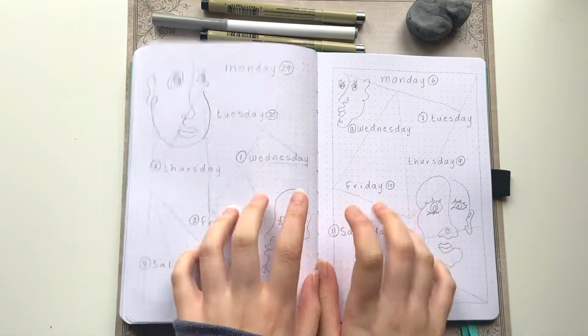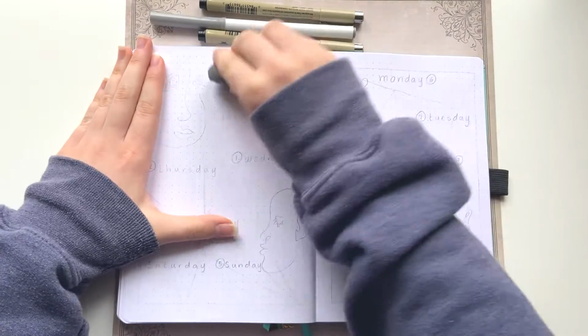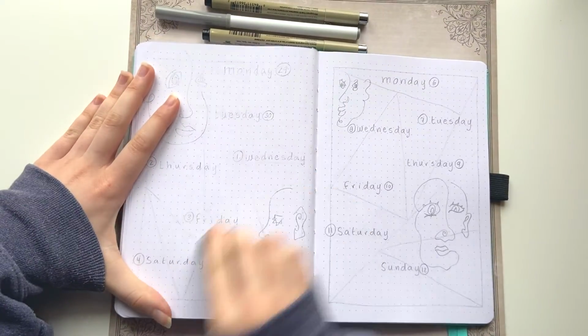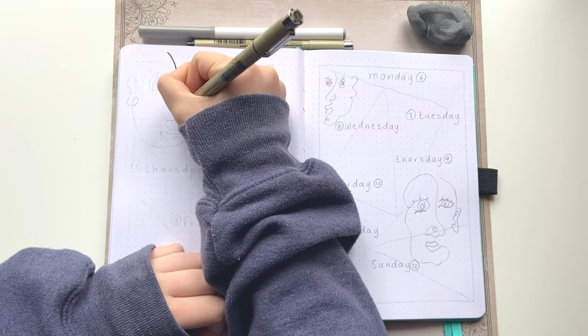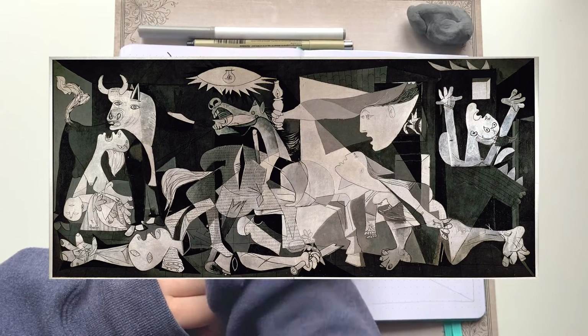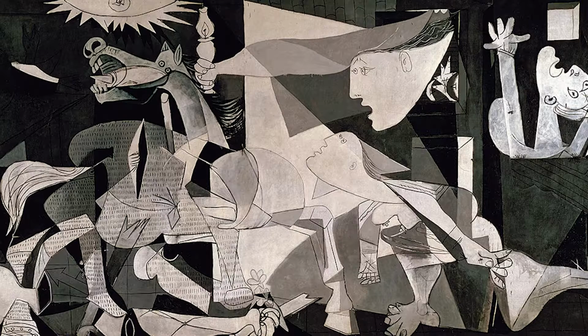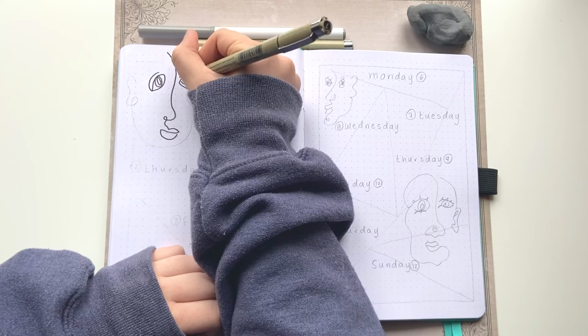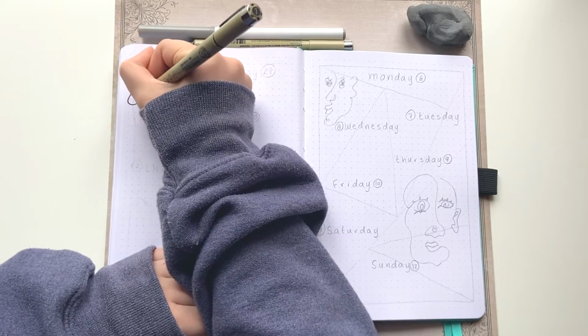Now we're going on to my weekly spread. Now I know it looks crazy, but you have to trust the process. So this spread was specifically inspired by this painting by Picasso. I really wanted to bring in the geometric triangle element that he had in this painting, mixed with the abstract one-line art faces. Okay, well, I say one-line art, they're not completely one-line art, but you know what I mean.